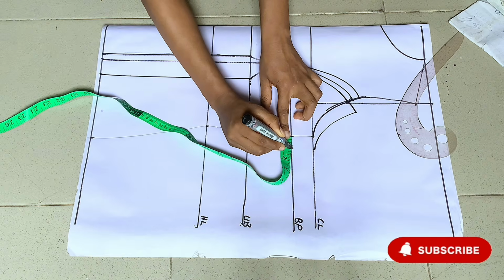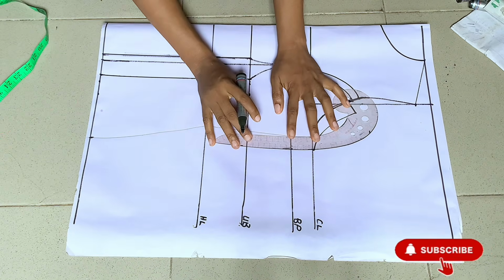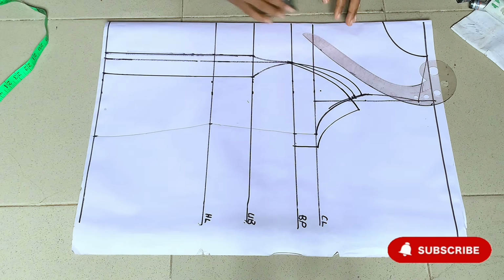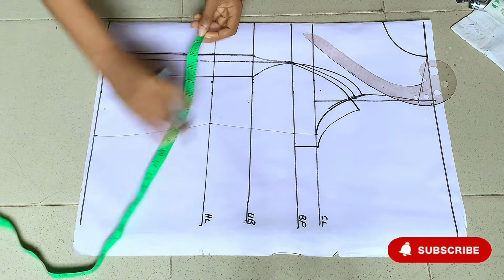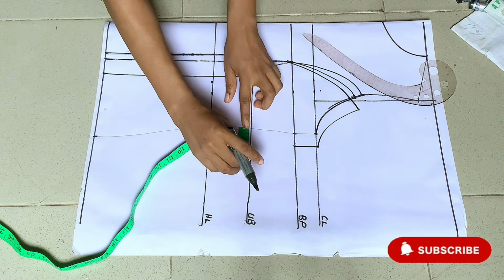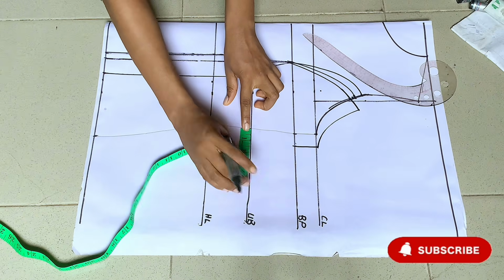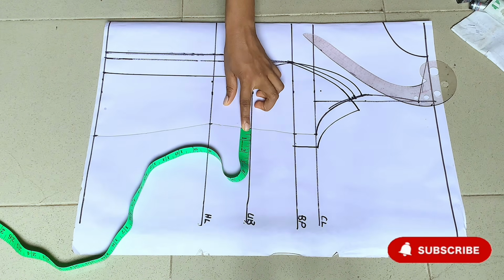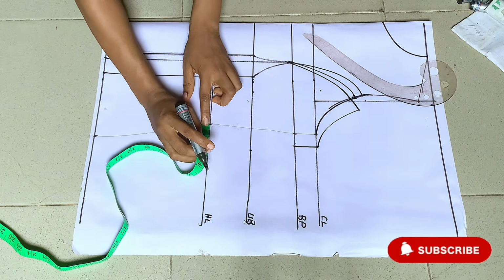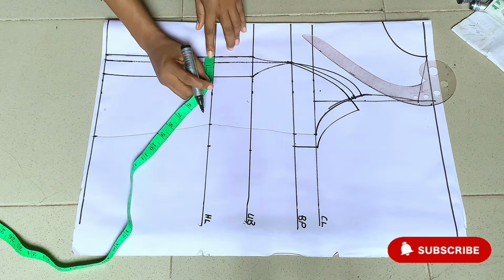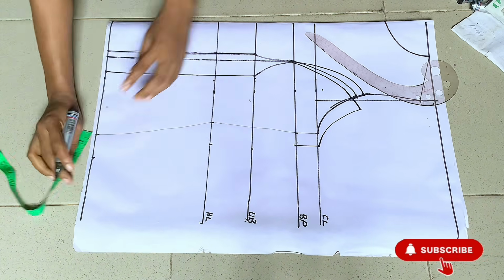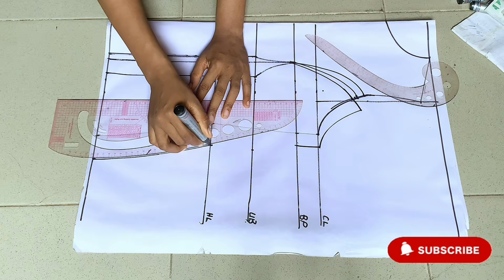On the bust point, I'm also going to come out by 1 inch and I'll connect those points. Now we're going to go ahead and replace our darts. So measure the darts there. It's about 1/3 thereabouts, almost 2 inches. So whatever you have there, go ahead and replace it at the under bust and also replace it at the half length. Okay, so all the way down, replace the dart intake that we took. Just go ahead and replace it.